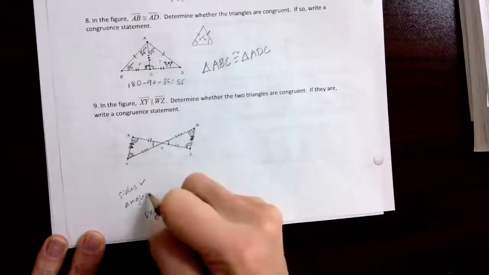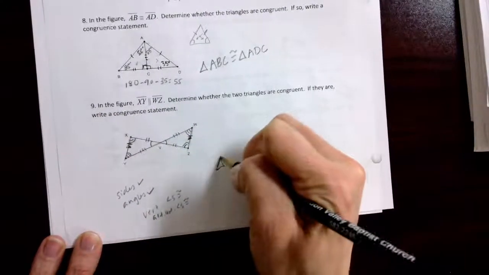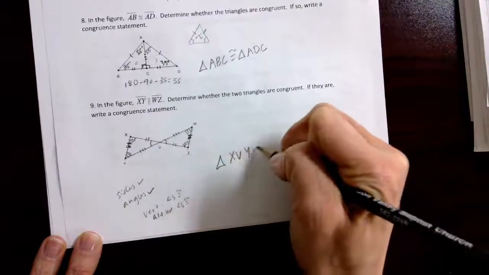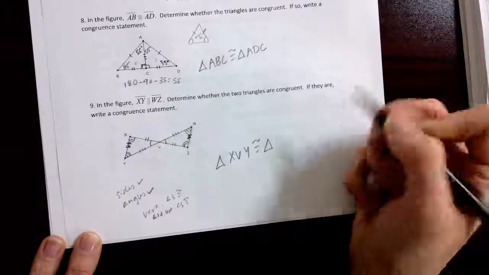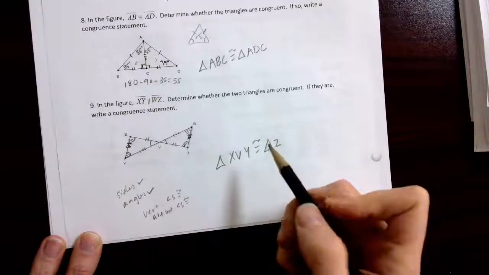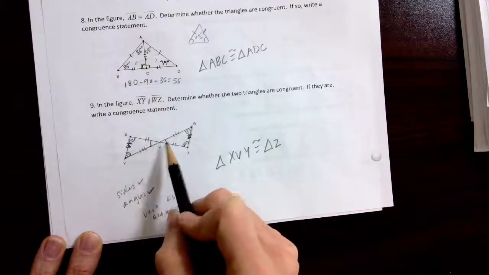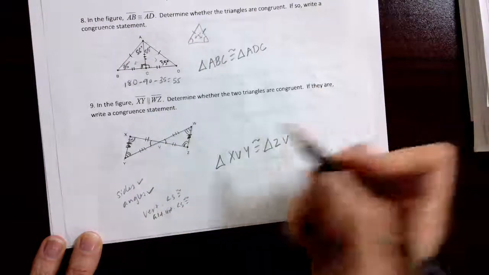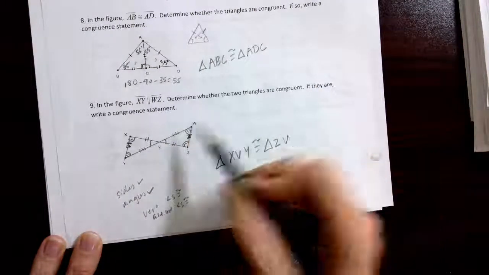So now I have all 6 pieces, so I can say triangle XVY is congruent to triangle. Now X we have marked congruent to Z. Angle V here would be congruent to angle V in the other triangle. And then the last one, angle Y, would be congruent to angle W.